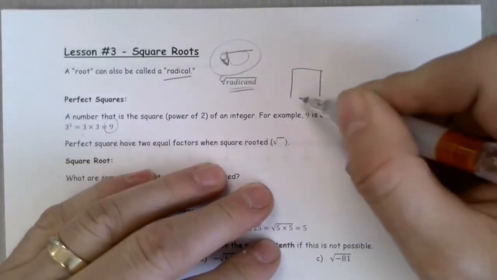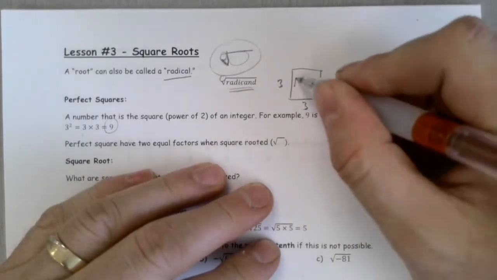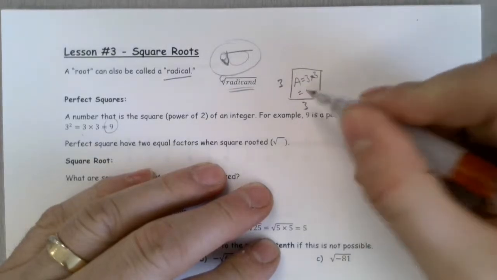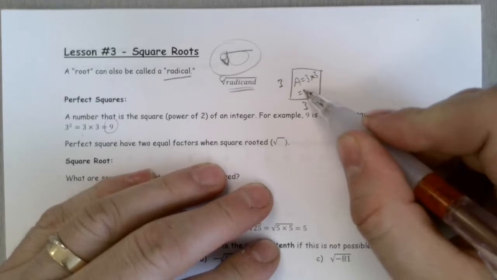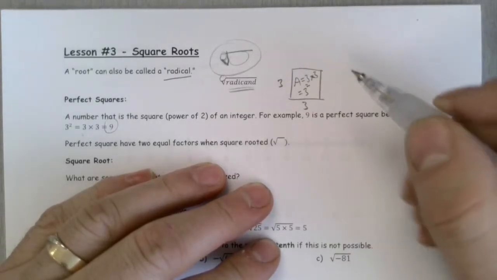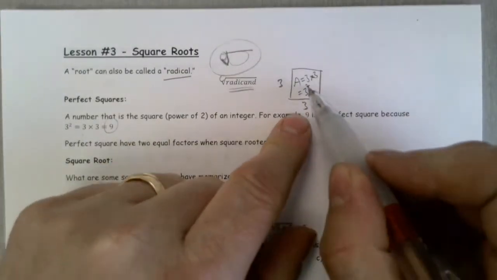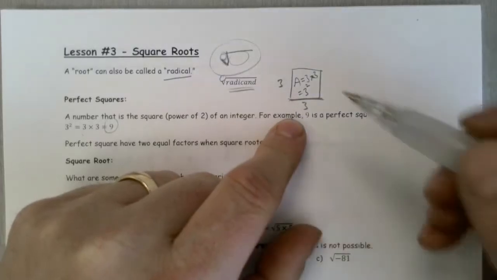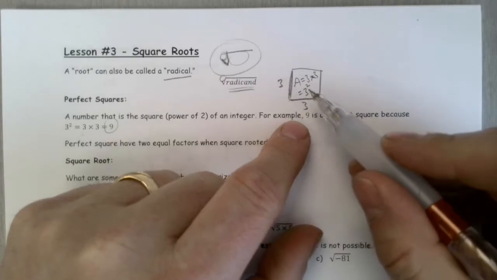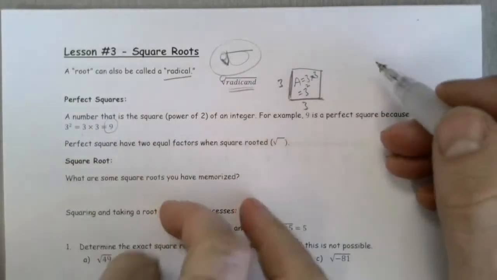Let's say we've got a square, and it's got a side length of 3 and a side length of 3. Well, we know that the area is going to be 3 times 3. Then to write it, we write the 3 once, but we put a little exponent of 2 on there to indicate that that 3 shows up as a factor twice. In other words, that 2 tells us that 3 is representing the length and the width. It's the same number for the length and the width. That's why we call it 3 squared, because when the length and the width are the same, the shape we're looking at is a square.